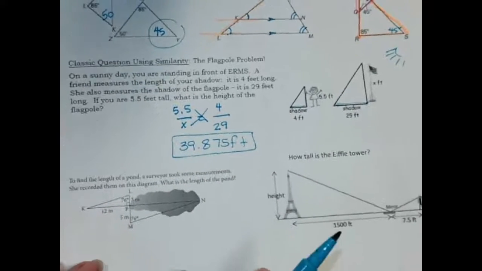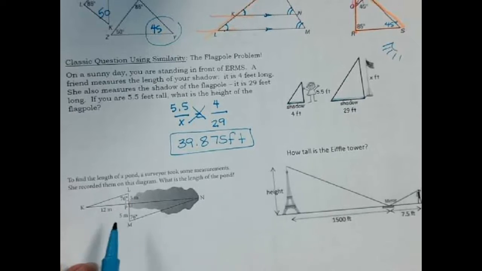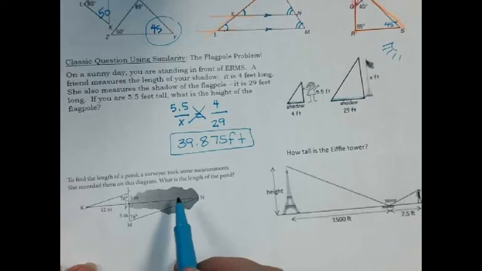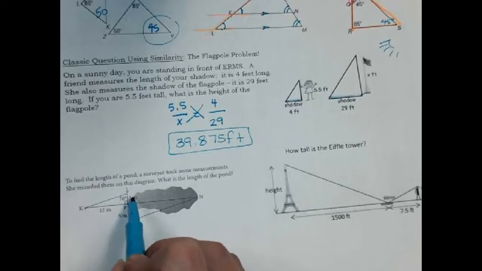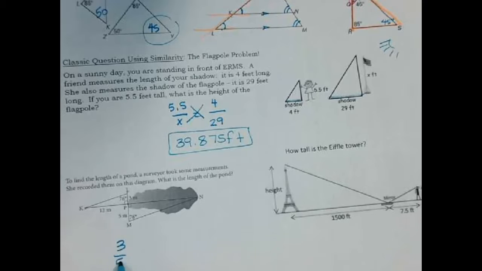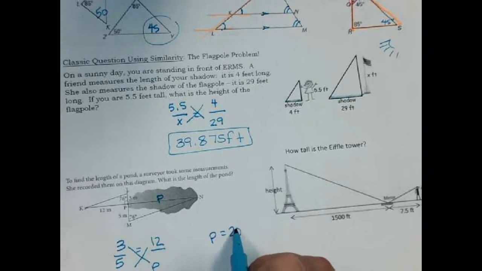All right, I have a couple more examples here. They also do it when they're doing surveying to find, for instance, the length of, say, a pond. A surveyor can go out there and take some different measurements, like this, to set up similar triangles, and then estimate, say, across a pond, like a body of water, which would be hard to measure across the top of water. So we just need to set up a proportion just like normal. 3 over 5 equals 12 over P, and this part of the pond is what I'm looking for. I'm going to call that P. Cross multiply, and we find that the pond is 20 meters.